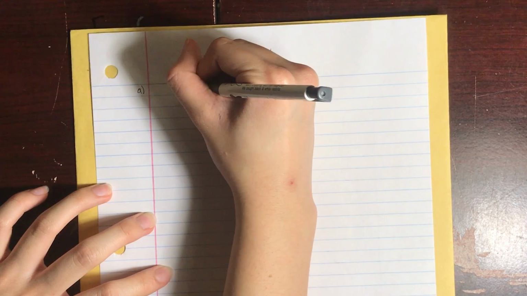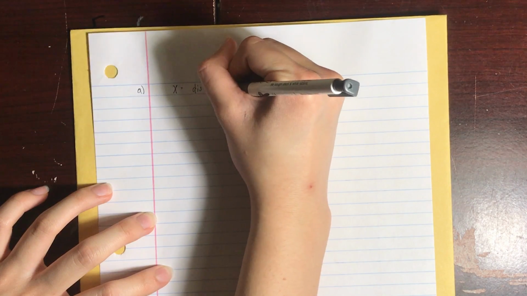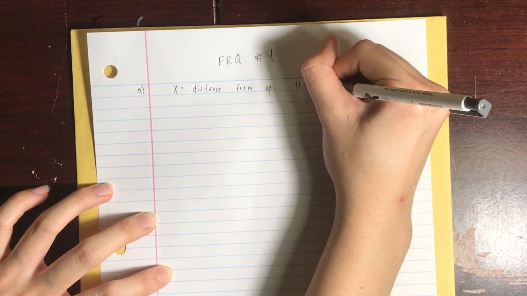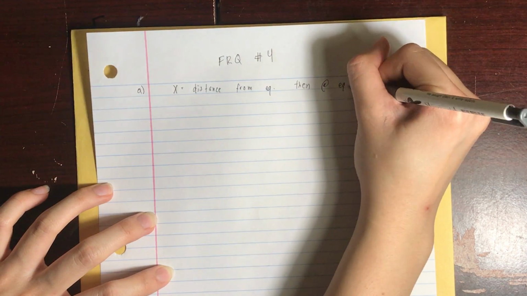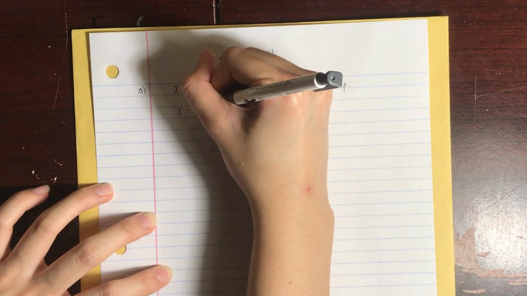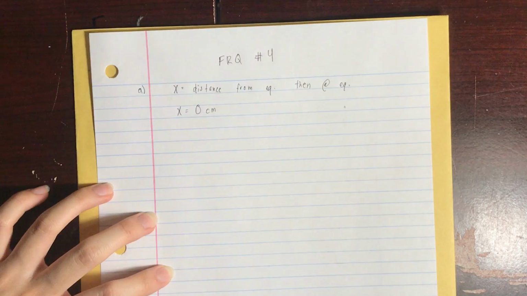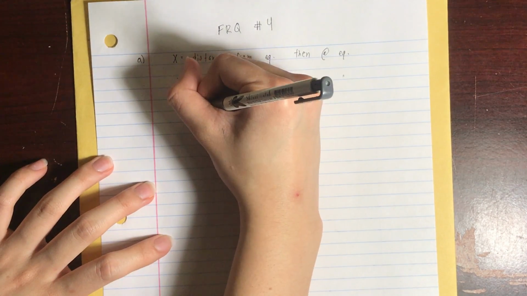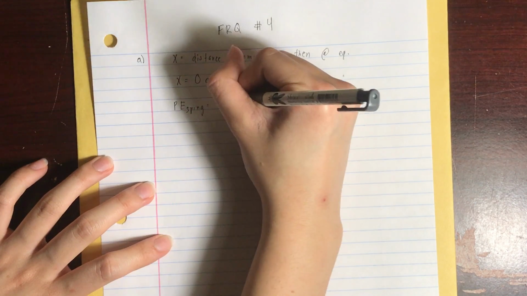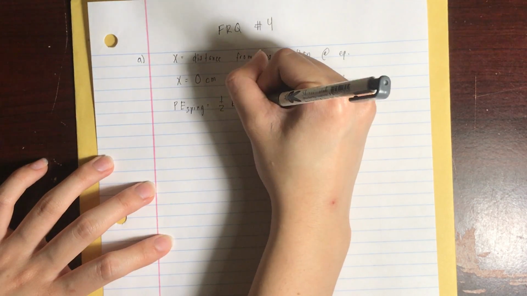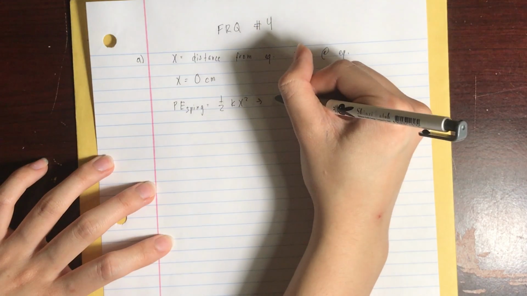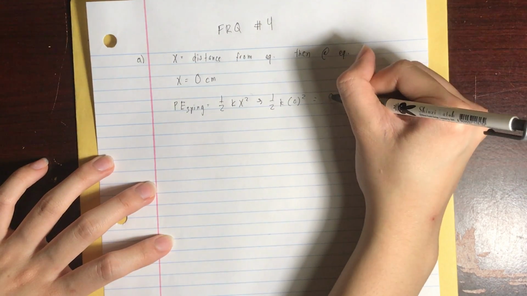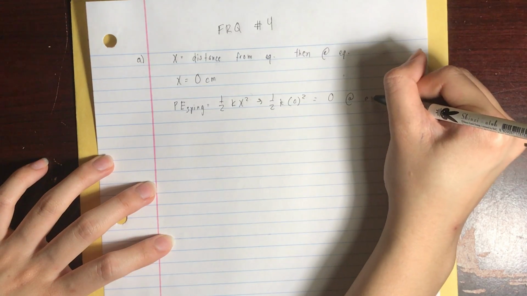So if x is a distance from equilibrium, then at equilibrium, x will equal 0 centimeters. And we can use this constraint by using the potential energy of the spring formula. PE spring is equal to 1/2 kx squared. If you plug 0 into x here, then PE spring will equal 0 at equilibrium.